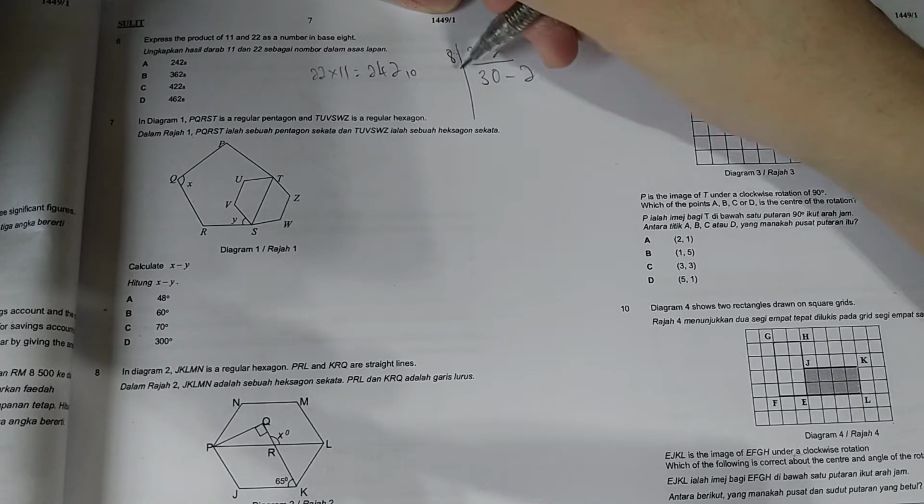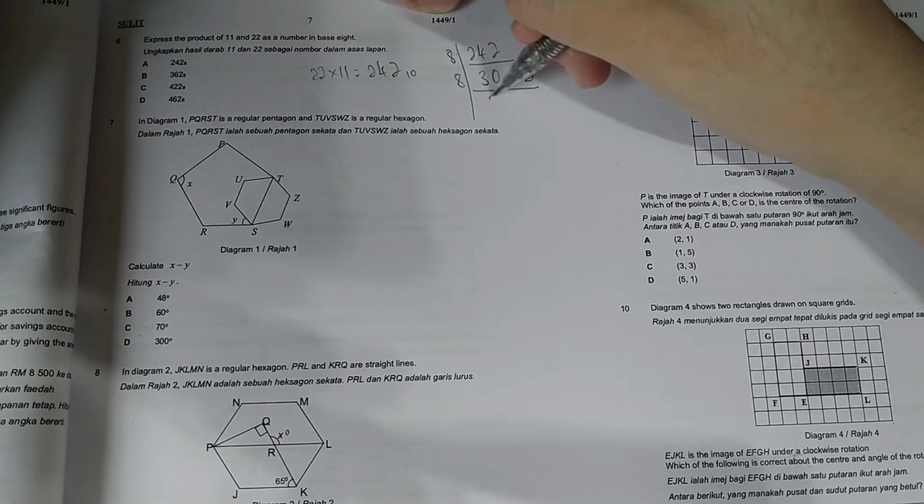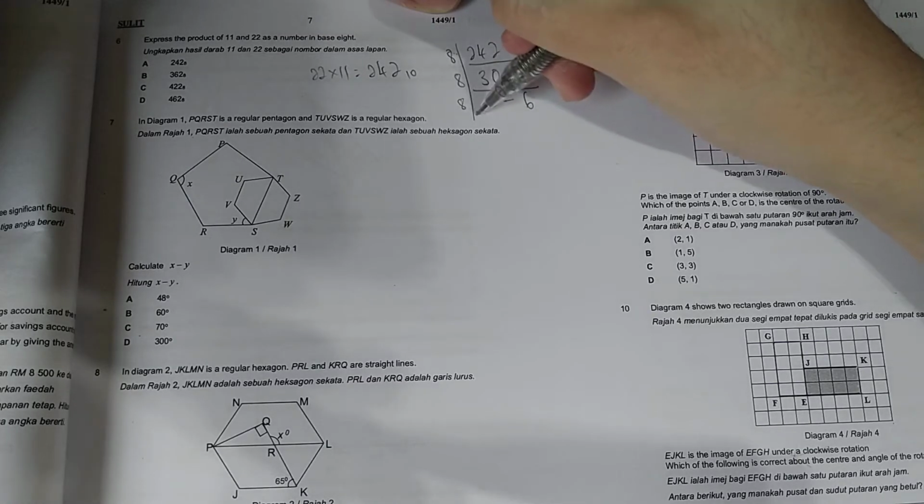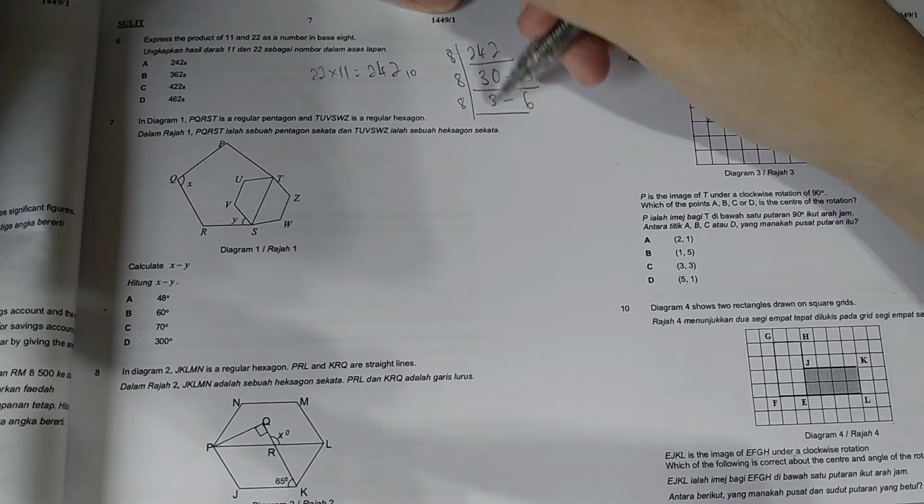8 times 3 is 24, 8 times 0, and the remainder is 2. And then divide by 8 again. 8 times 3 is 24. Remainder 6, right? 30 minus 24 is 6. And then for the 8, you have to keep dividing until you get 0. Then you stop.